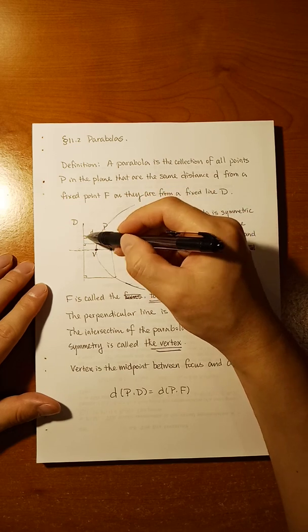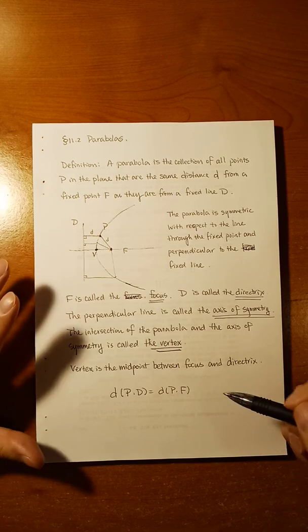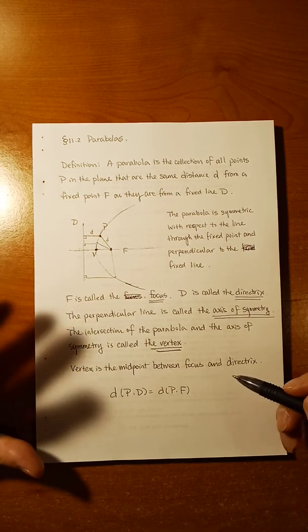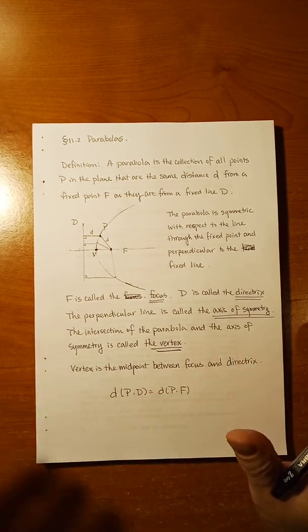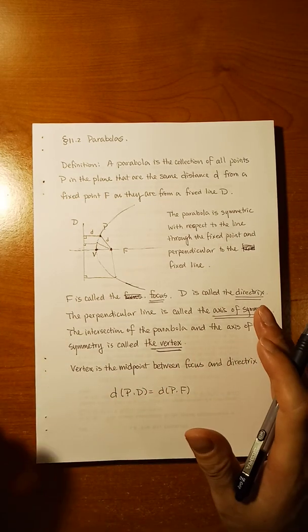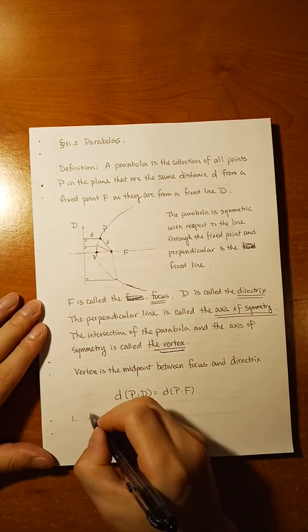The distance from P to D is not that simple. So we cannot directly write down the equation of the parabola for the general case. So we only do the following thing. That's the first part.